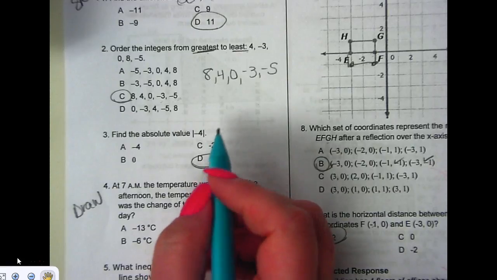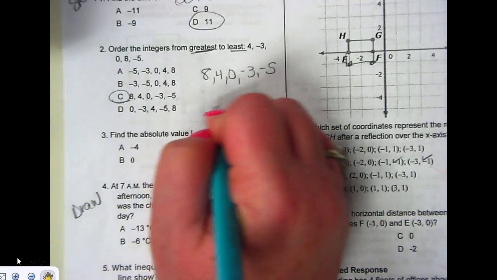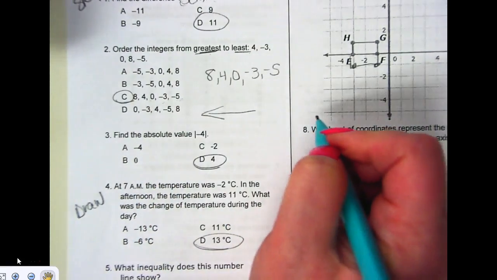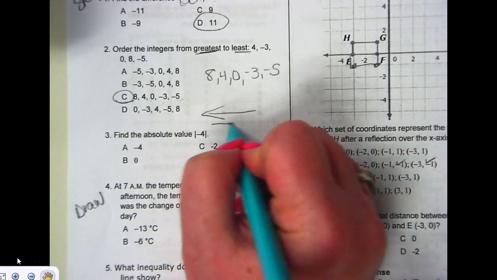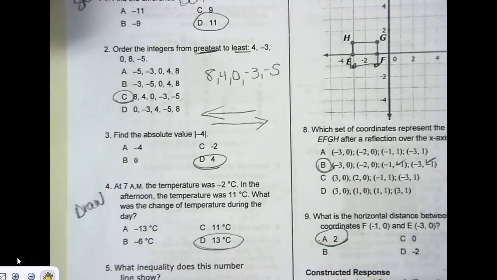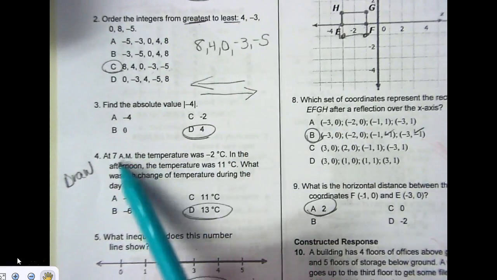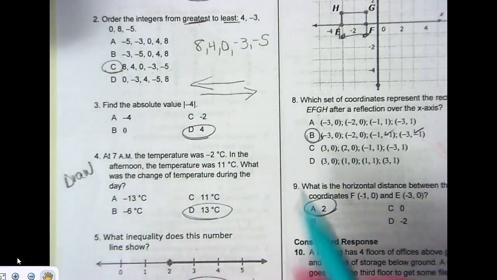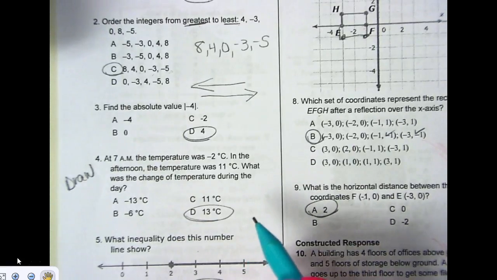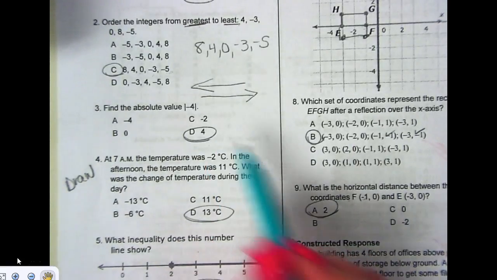Does that make sense? Anytime you move this way on the number line, you're getting smaller. Anytime you move this way on a number line, you're getting bigger. Find the absolute value of -4. Well, absolute value is always positive, so your answer is D.